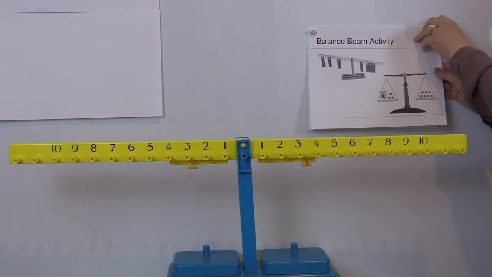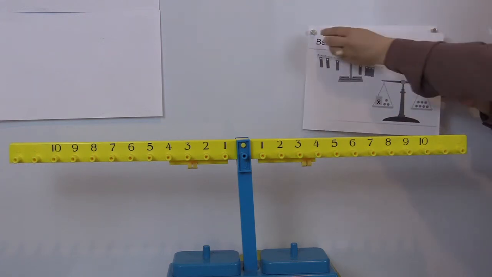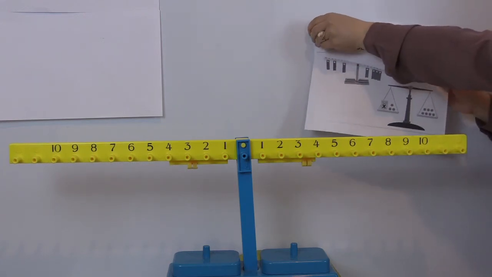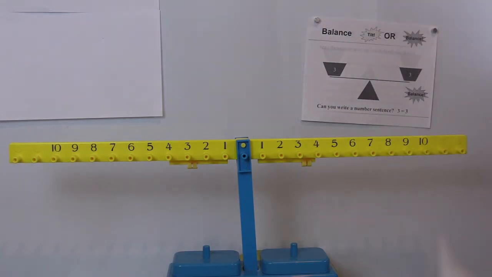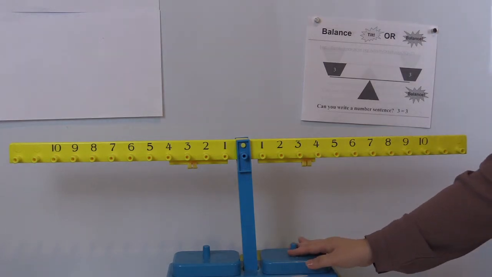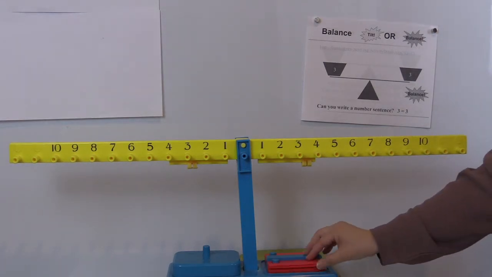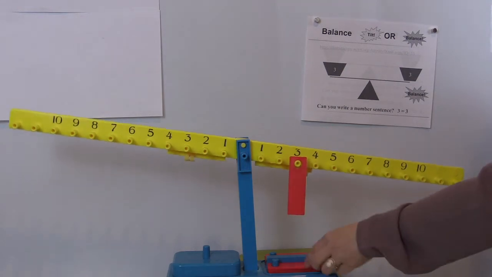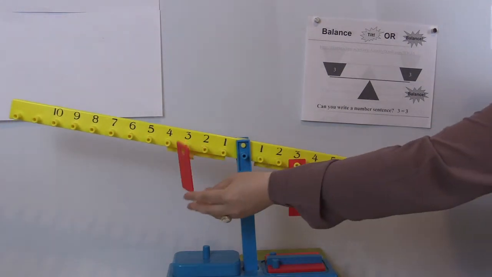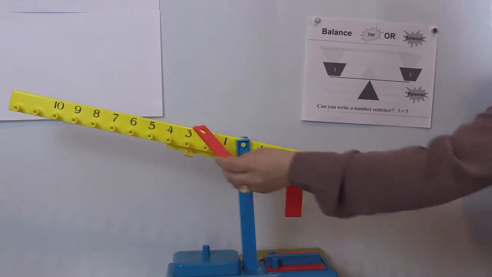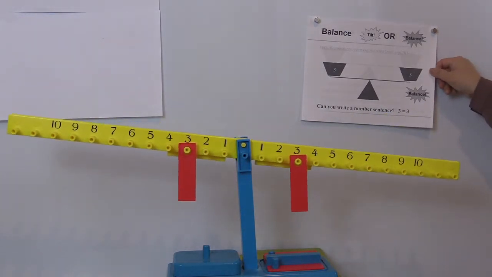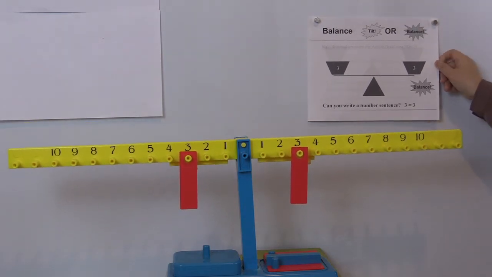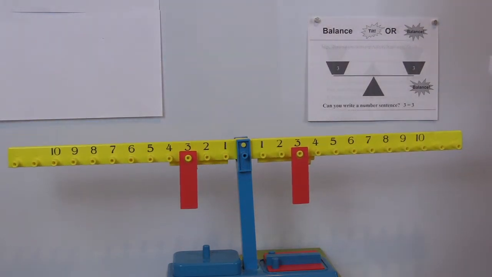So I want to show you some numbers in here so you can see. Here, I will represent 3, same as 3. So I'm going to put 3 on one side and 3 on the other side. And what's going to happen? Can you see what's going to happen in here? Do you think it's going to tilt or balance? Yes, it's going to balance. So the scale is going to stop and you see that it is balanced in here.